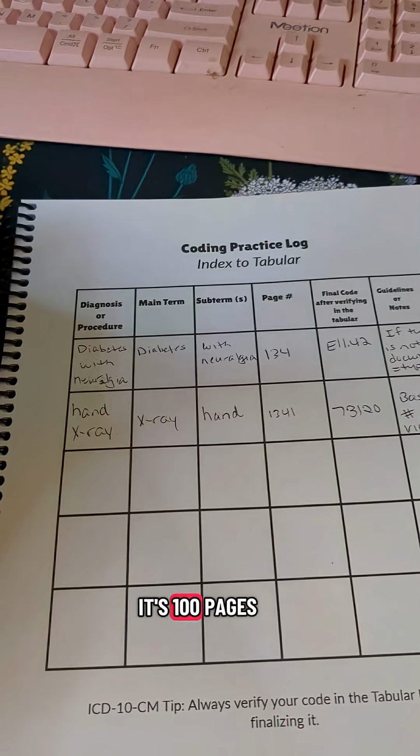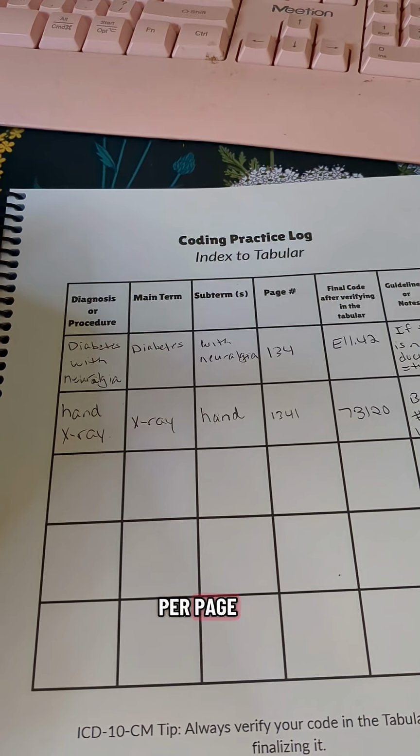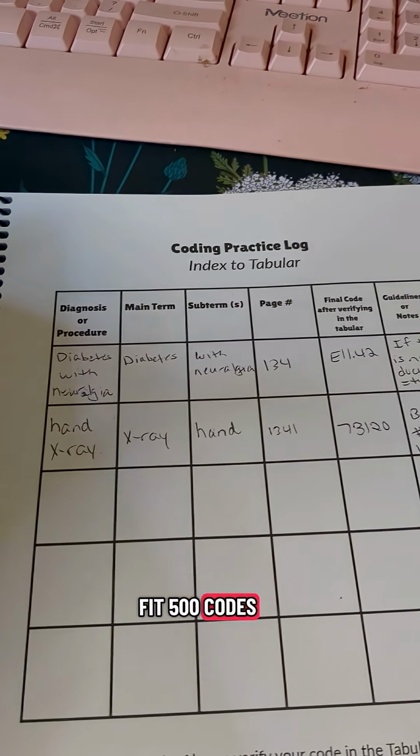Okay, so this is how the whole book is set up. It's 100 pages and you can fit 5 codes per page. So you can fit 500 codes in this logbook.